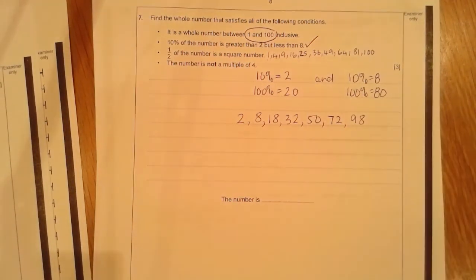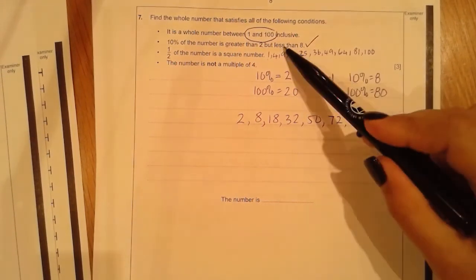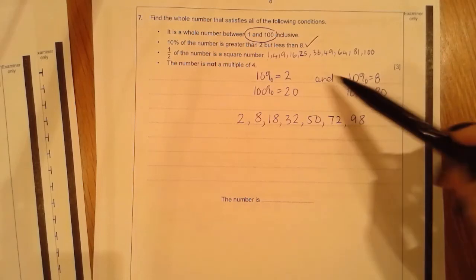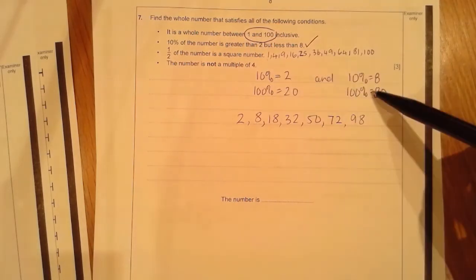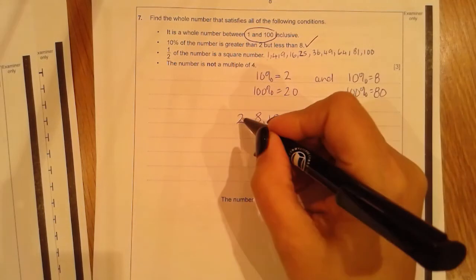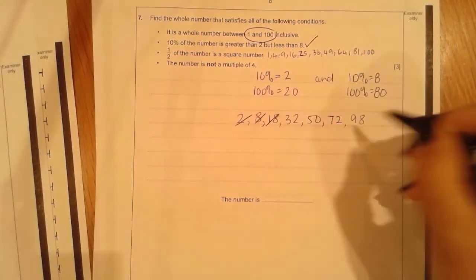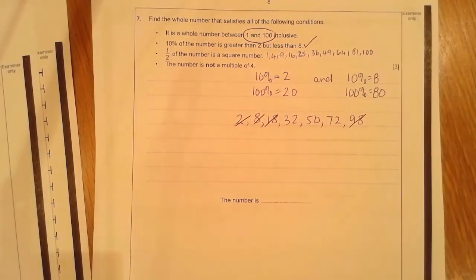They're all between 1 and 100. But I also know from the second bullet point that I have to be between 20 and 80. So some of these are too big and too small. So by looking at bullet point 3, I've got 3 possible answers.